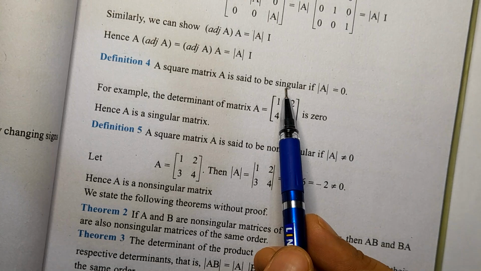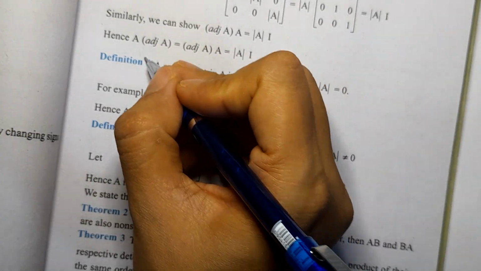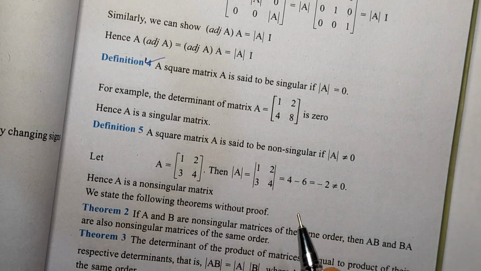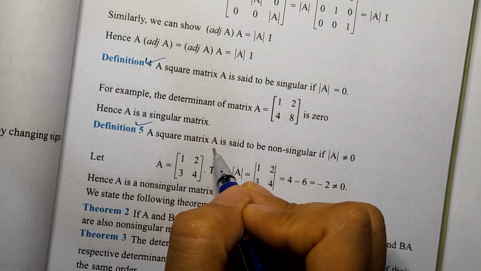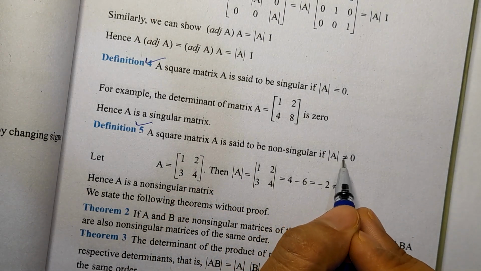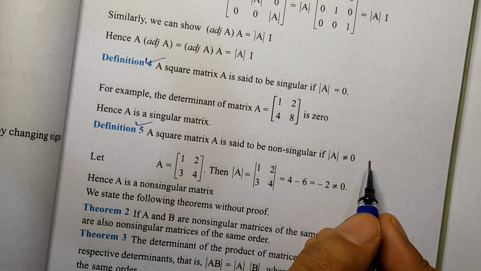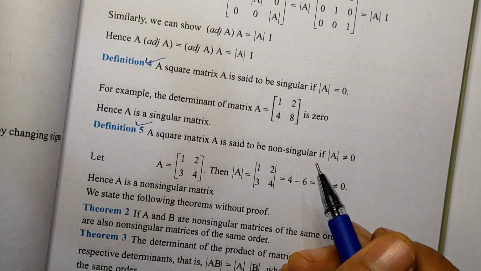Now what is non-singular? A square matrix A is said to be non-singular if the determinant of A is not equal to 0. If it is equal to 0, it is singular. If it is not equal to 0, it is non-singular.